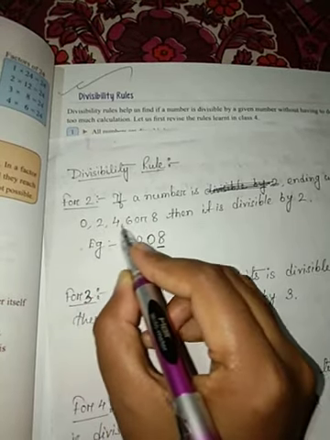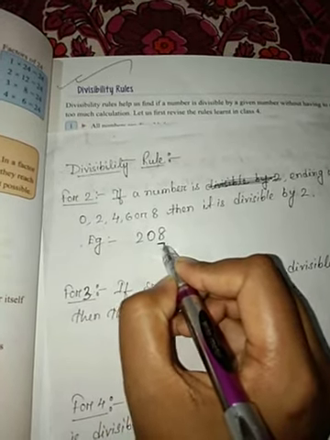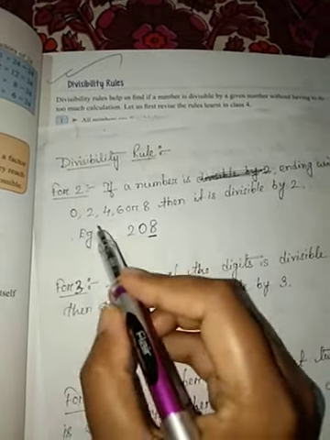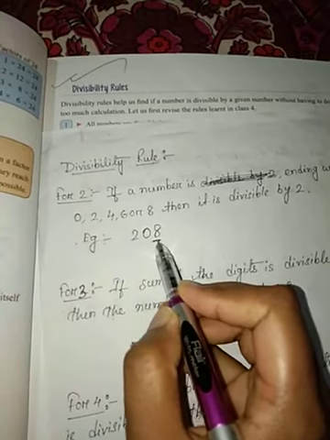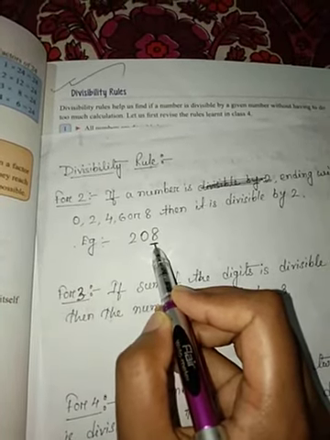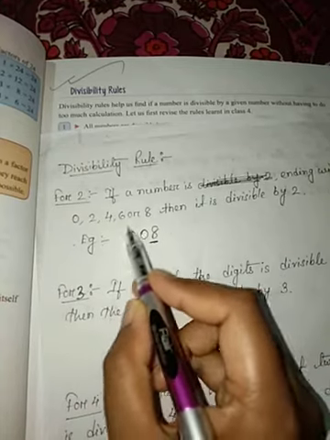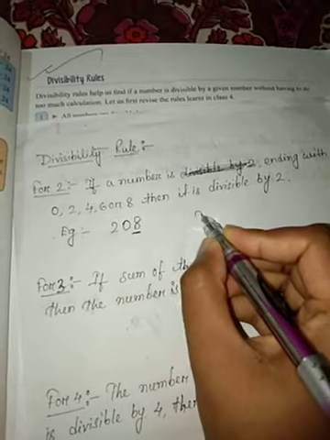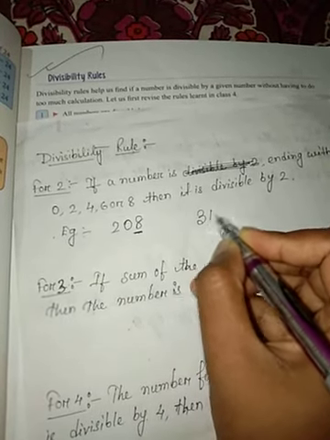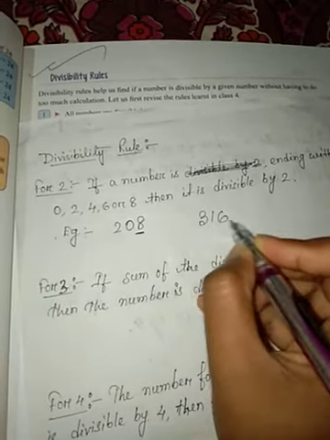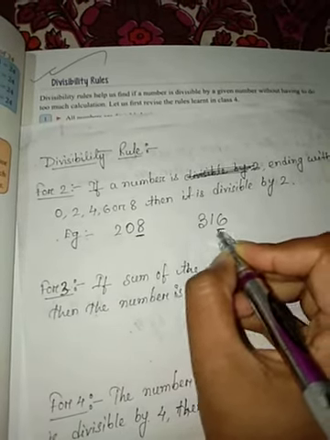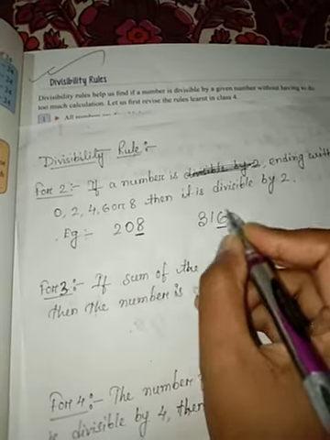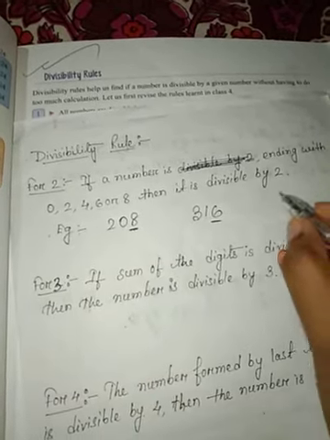If these digits are in the last place, or ending, then the number is divisible by 2. Next I give another example. In this number 316, the last digit is 6, so it is also divisible by 2.